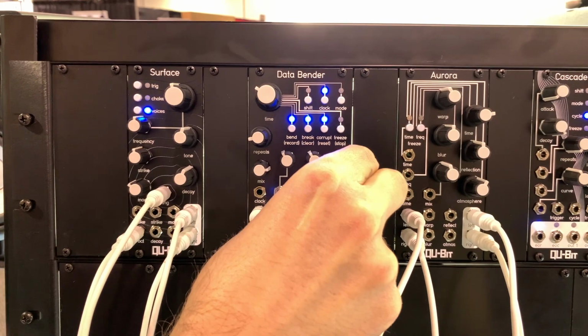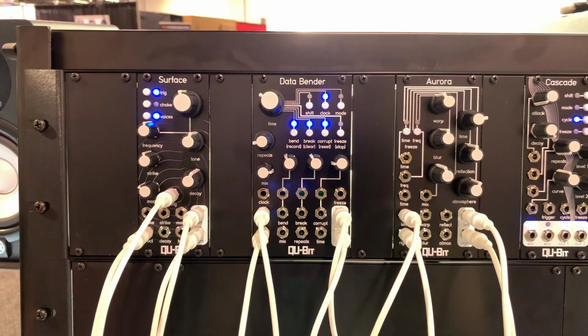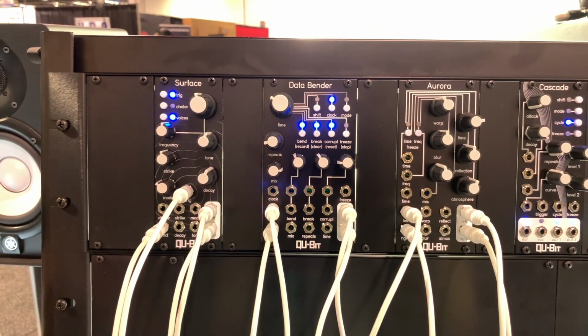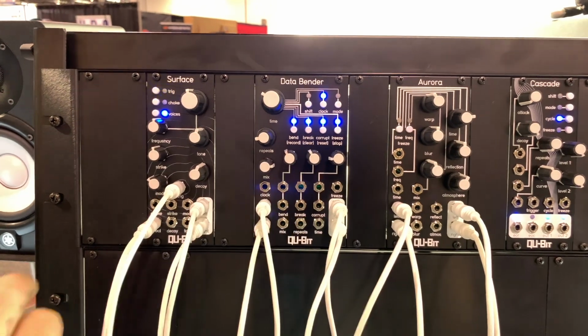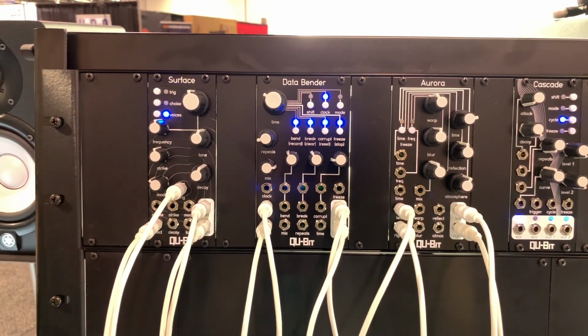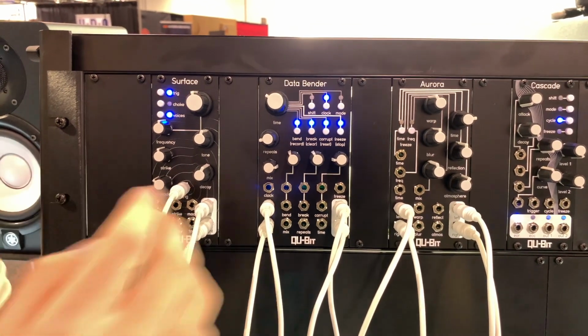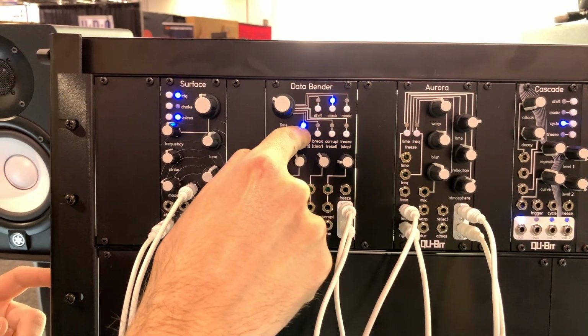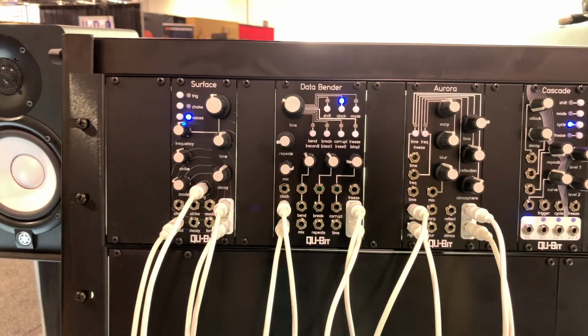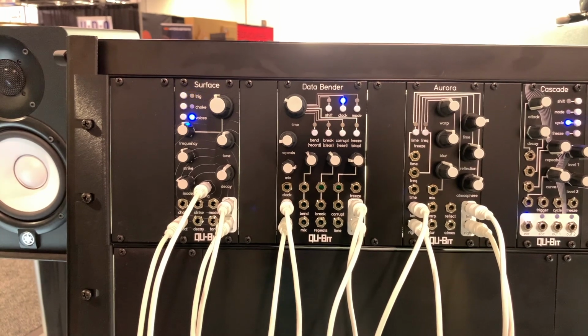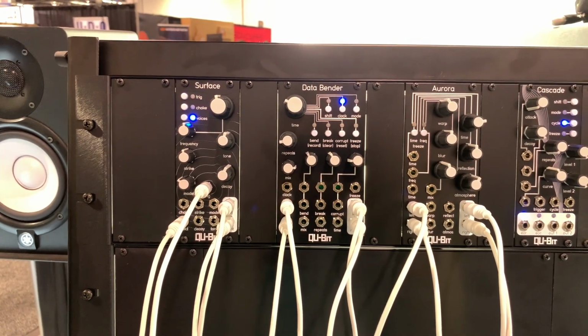So once you get the combination of all 3 of these things, it's really unique, really fun, and it never repeats itself. And of course, we have the classic freeze control. It lets you just lock your buffer in place, whatever the current size is, and it won't let any more audio into it. And that's the data bender. It's 14 HP wide. It's going to be available in May, and it's going to retail for $349.